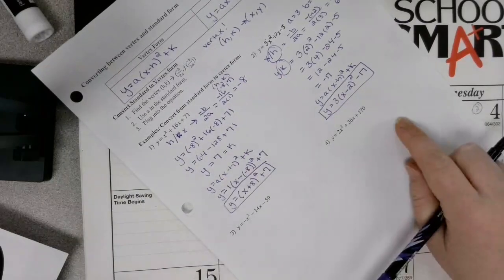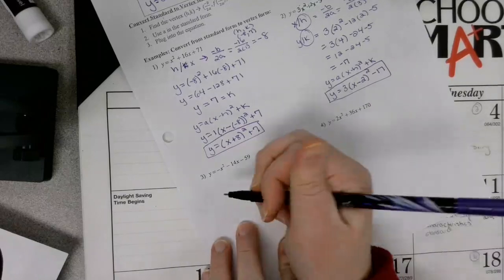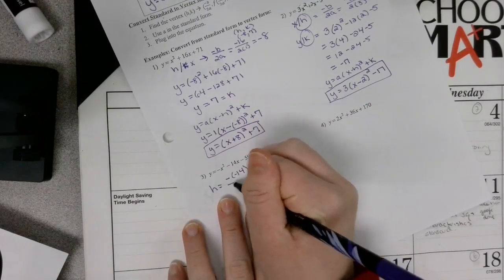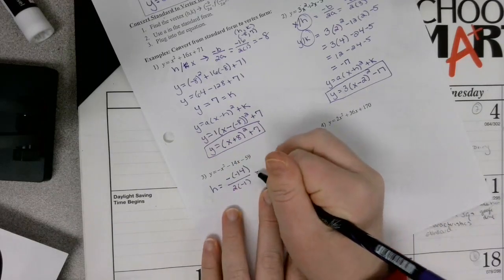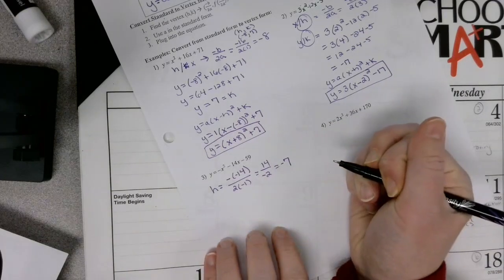Let's try one more together, then you're going to do 4 by yourself. So here, trying to get my h, negative 14 all over 2 times negative 1, because that's an invisible 1 next to that negative. 14 divided by negative 2 is negative 7. That's going to be my h.